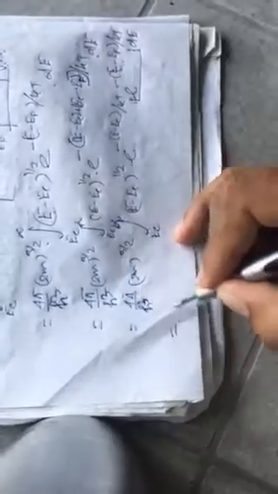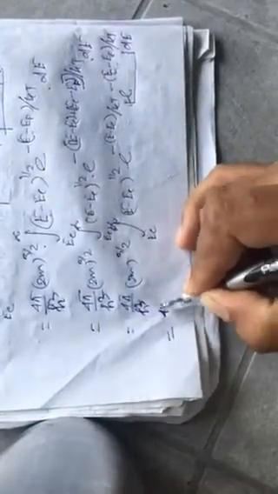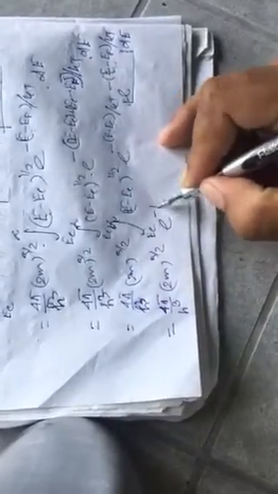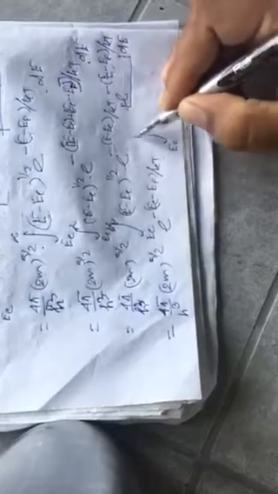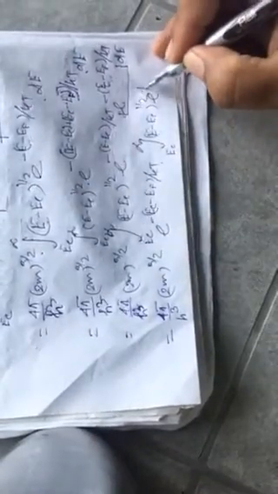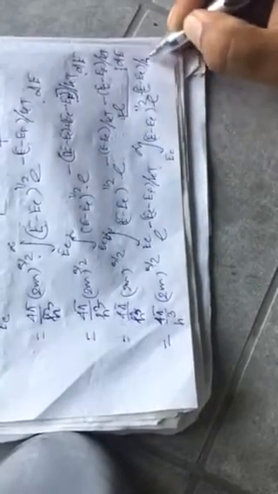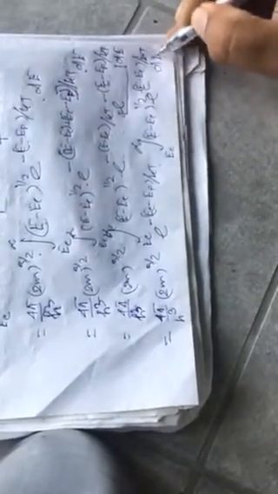Let me finish this: 4 pi by h cube, twice m to the power 3 by 2, e to the power minus (EC minus EF) by kT, integral from EC to infinity of (E minus EC) to the power half, and e to the power minus (E minus EC) by kT into dE.